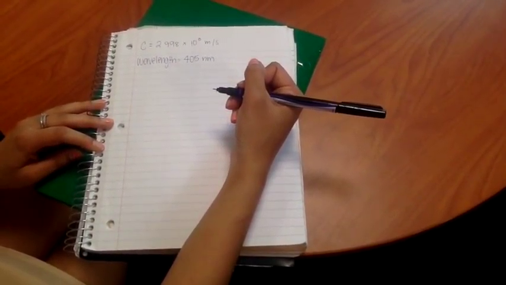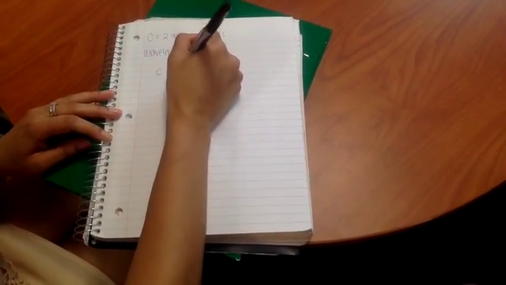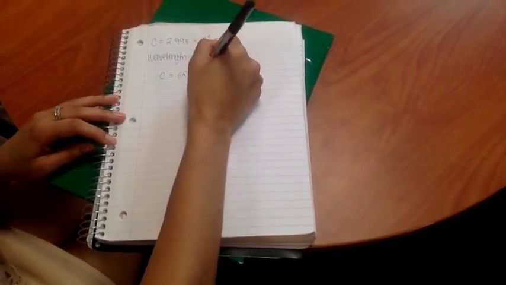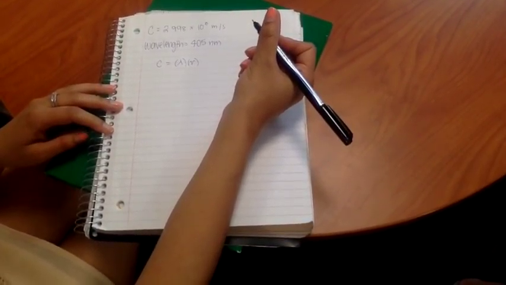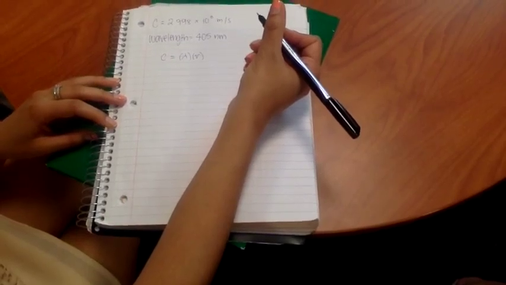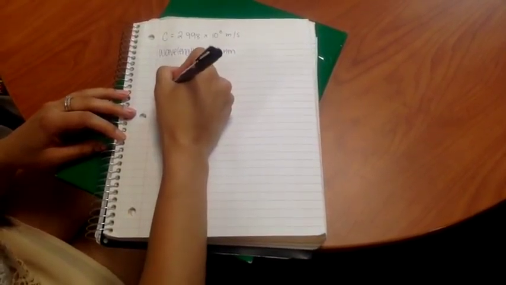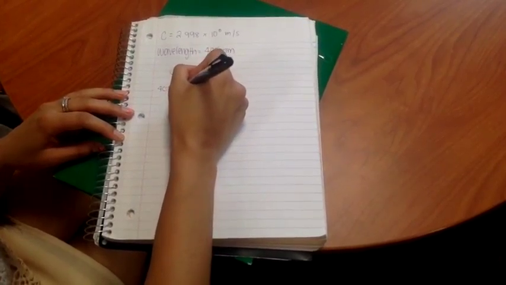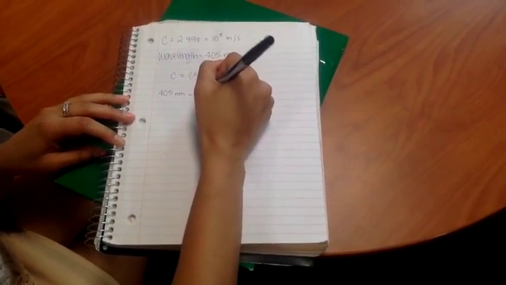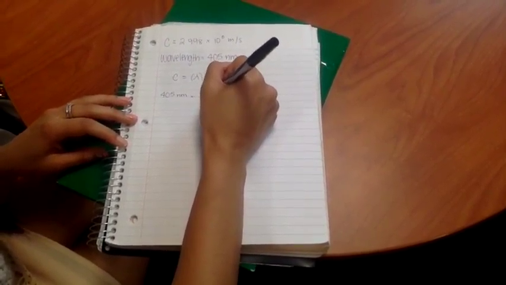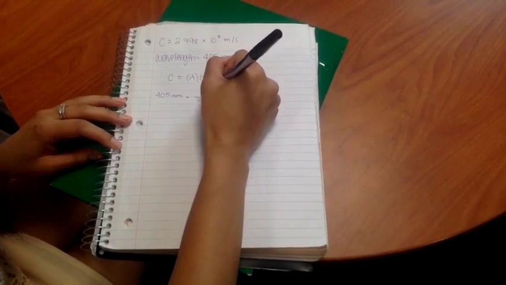We must use the following equation. C equals lambda nu. That is, the speed of light is equal to the wavelength times the frequency. To solve for frequency, we first need to put everything into the right units for our equation. We must convert our wavelength from nanometers to meters to match the SI units. We do this by taking 405 nanometers and multiplying by 1 meter over 10 to the 9th nanometers. This conversion equals 4.05 times 10 to the negative 7th meters.